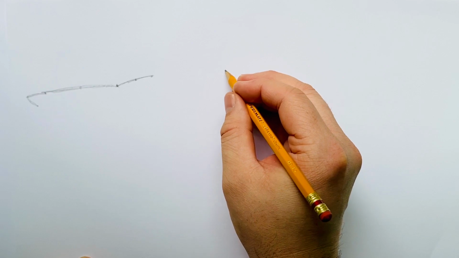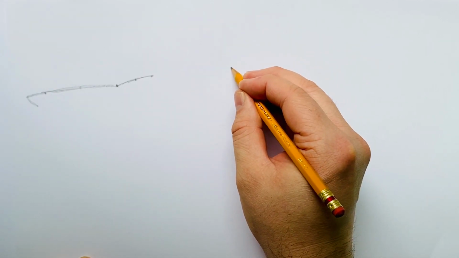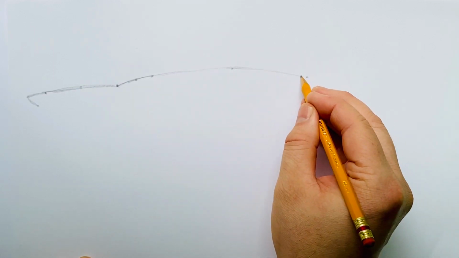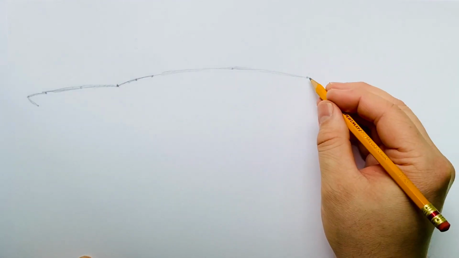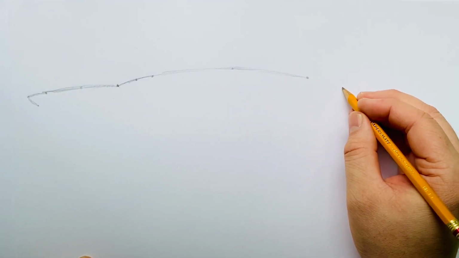Then from this dot, we use that dot here, about maybe over here to that point, and then another point there. We're going to have a nice big subtle curve, working our way to the back of the animal. Now from this dot here, we're going to bring this down here, 3 more dots.